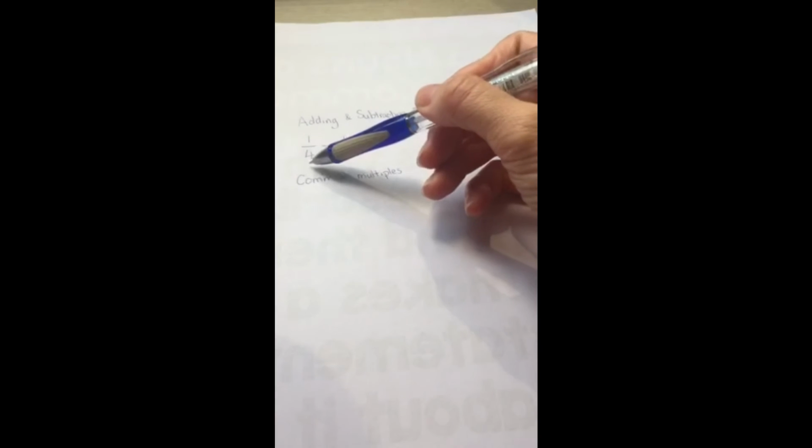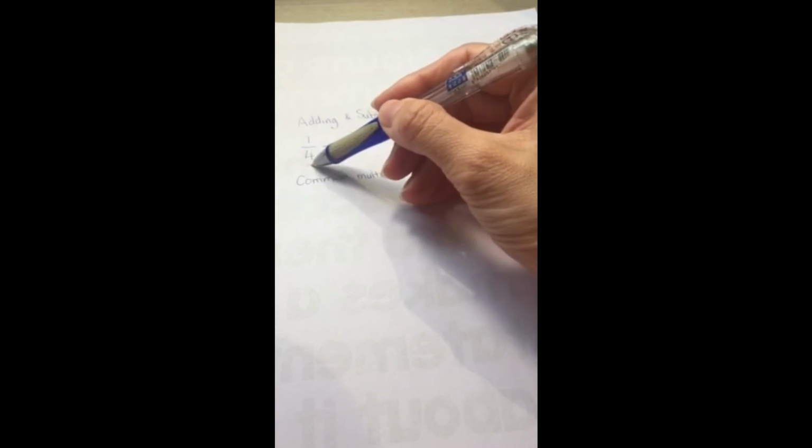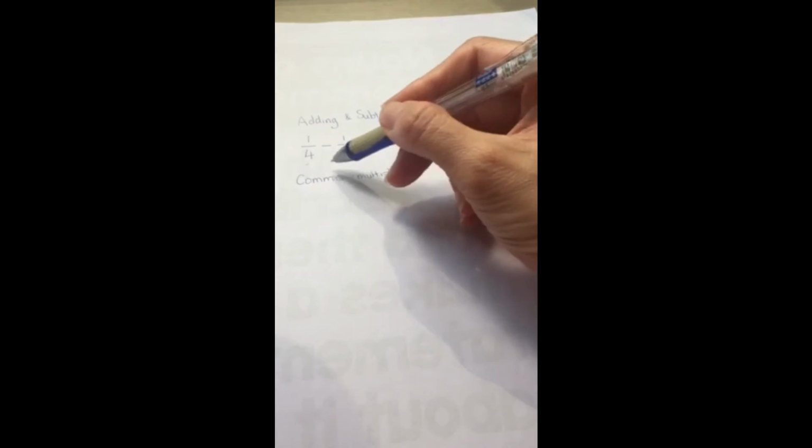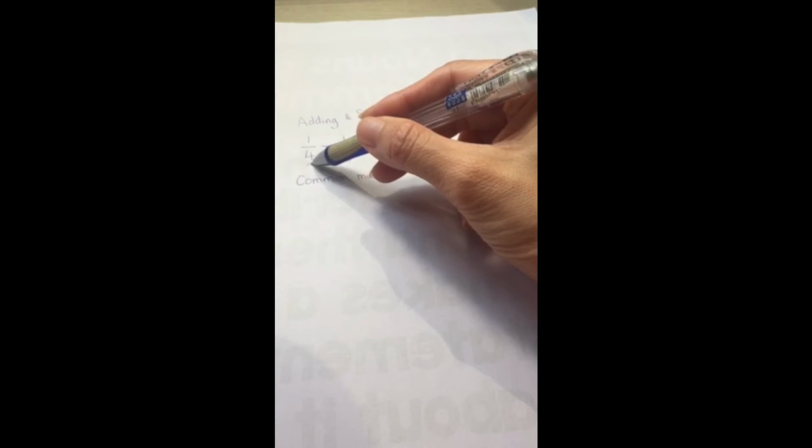We learned adding and subtracting fractions last year in the classroom. Most of you did a good job, and I believe you still remember how to do it. But just in case, let's have a very quick review of adding and subtracting fractions. To add or subtract fractions, you need to change the fractions so that they have common denominators.